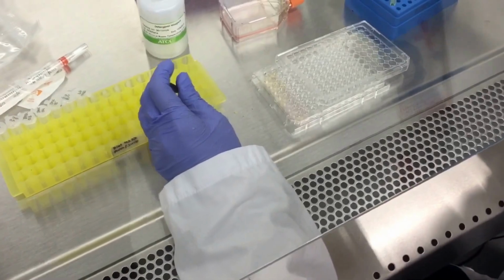And after you finish putting in your MTT, you would put it back into the incubator for 2 hours.